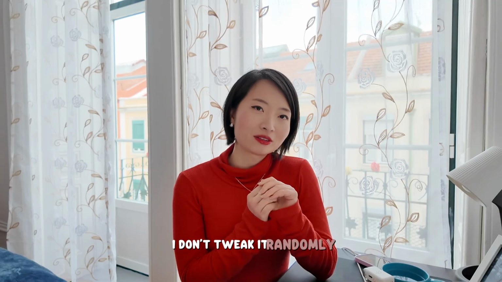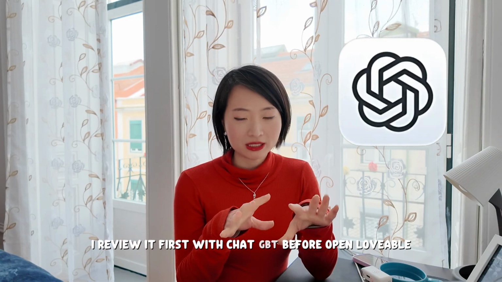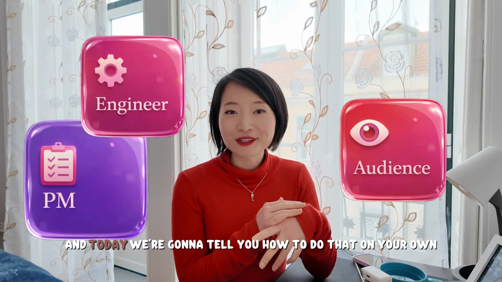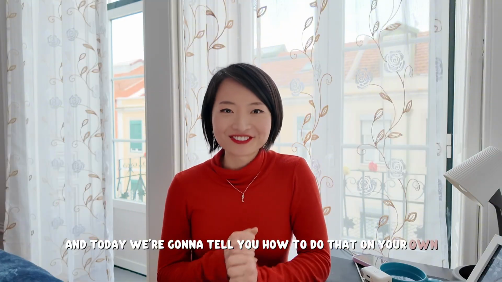I don't tweak it randomly. I review it first with ChatGPT before Open Lovable. And today we're gonna tell you how to do that on your own.